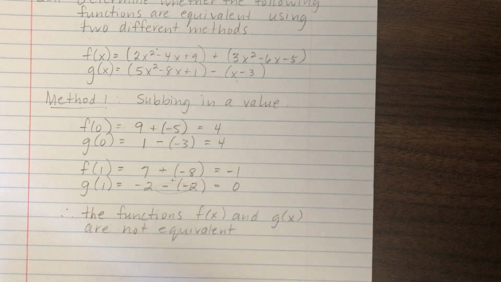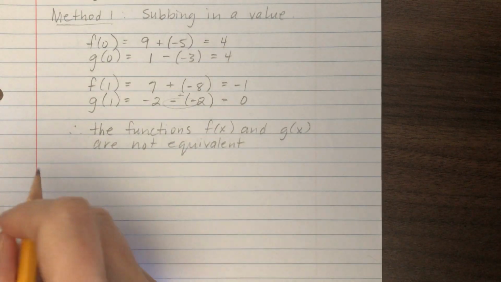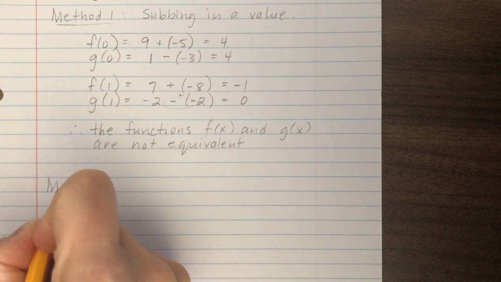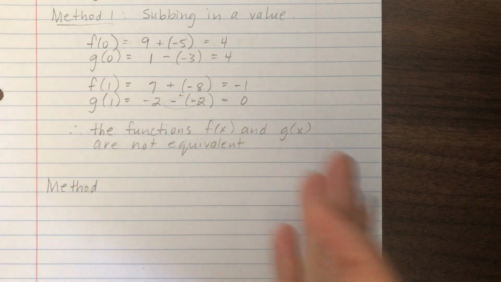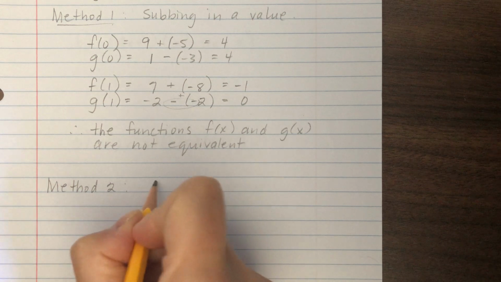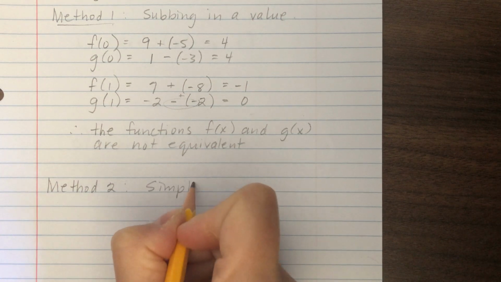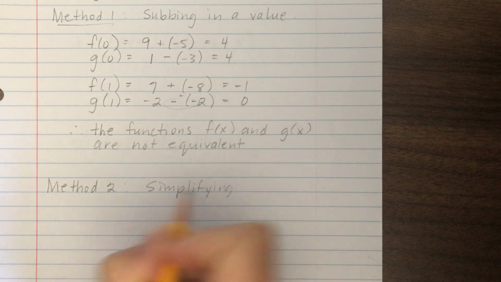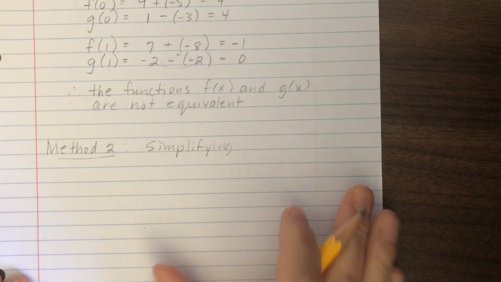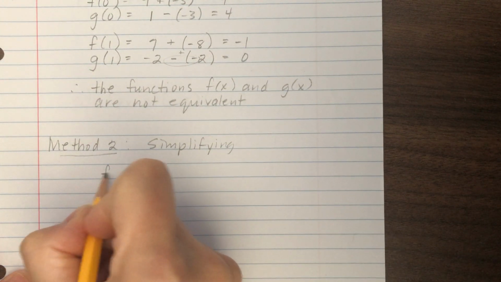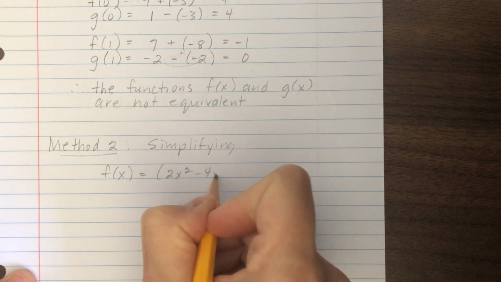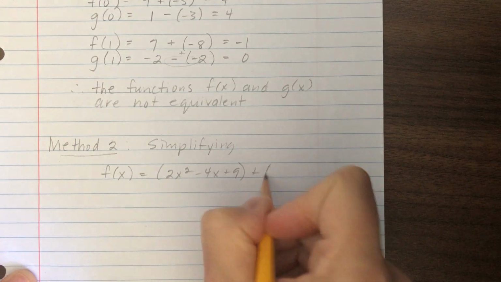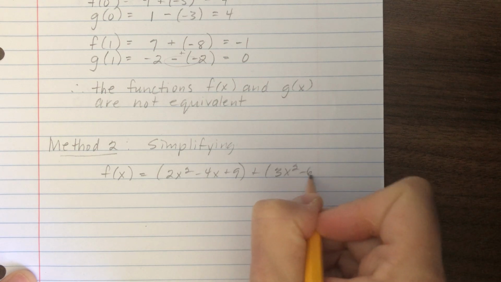And then let's look at another method that we can use to check for equivalency, and that is just simplifying the two functions to see if they simplify to the same expression. So let's start with the function f at x. I'm just going to rewrite it here. So 2x squared minus 4x plus 9, and to that we're adding 3x squared minus 6x minus 5.